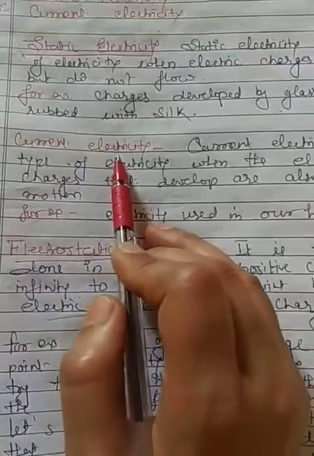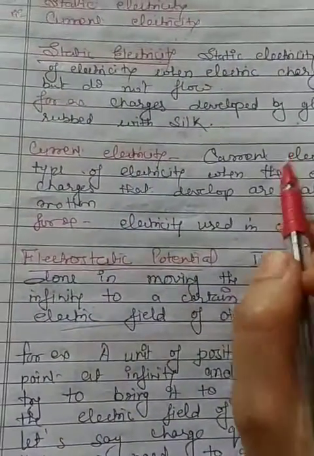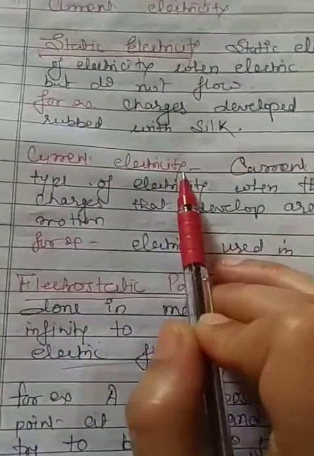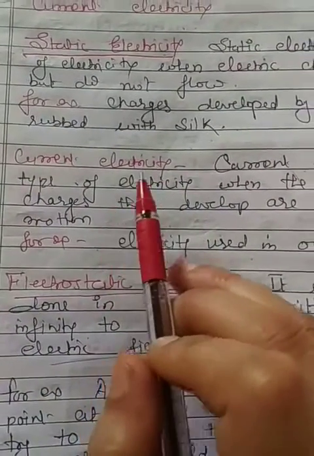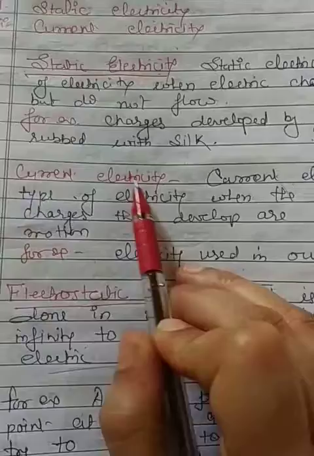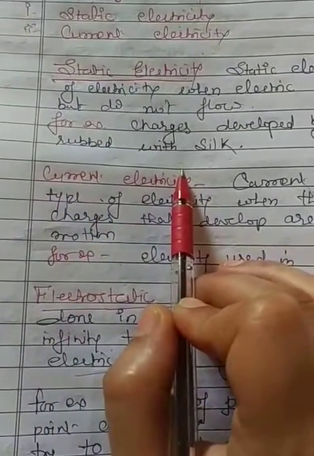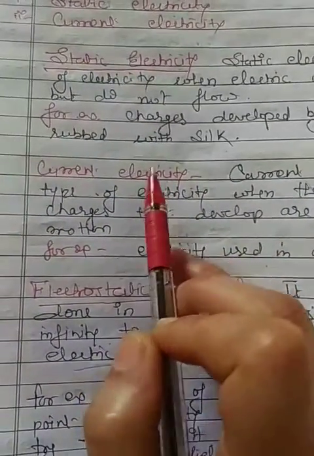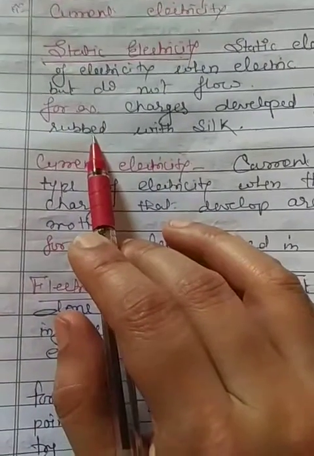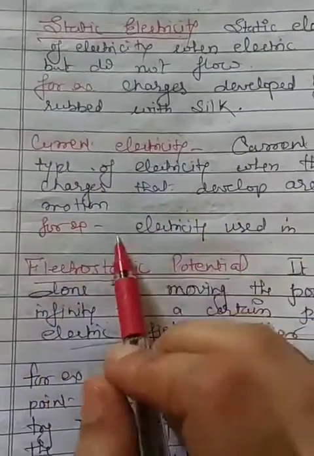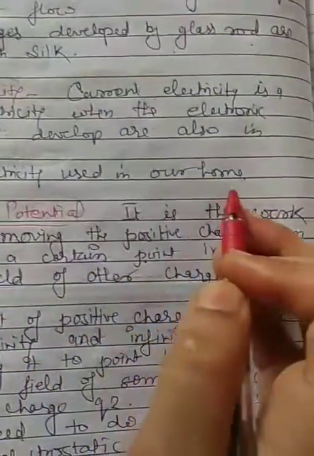Next is current electricity. Current electricity is a type of electricity when the electric charges that developed are also in motion. Electric charges develop and they are also in motion, which is called current electricity. Electrons can move. For example, the electricity used in our home.